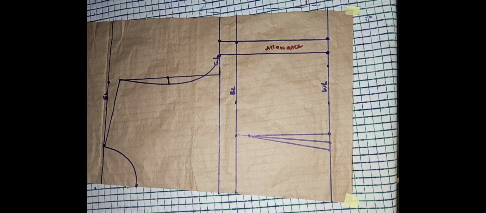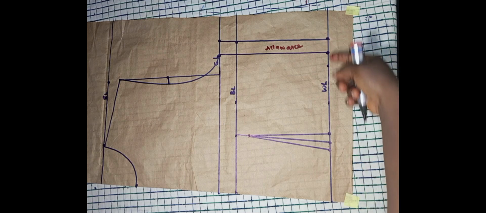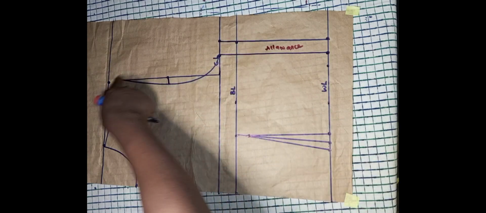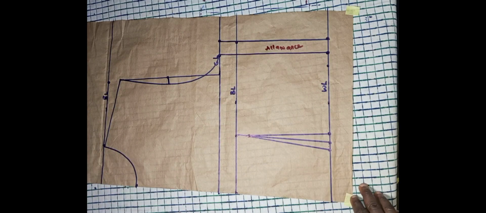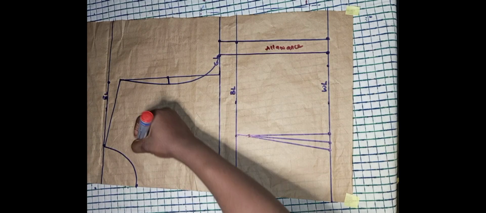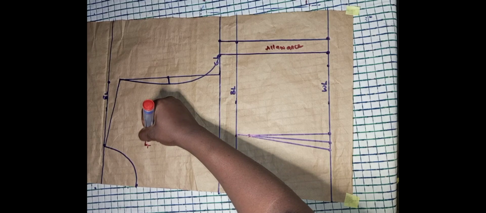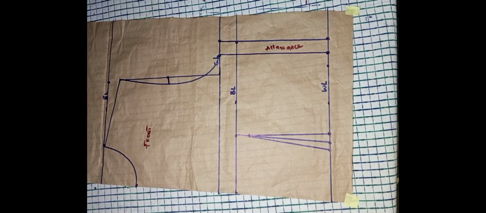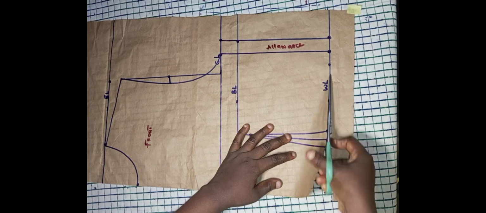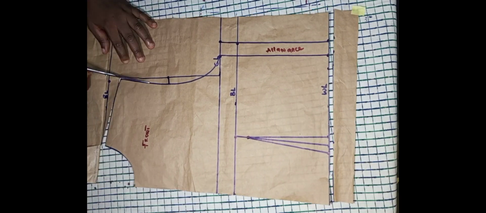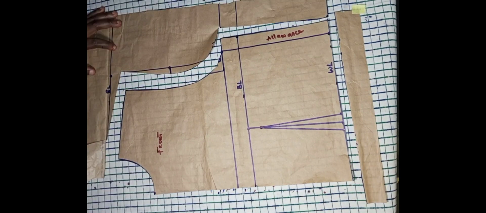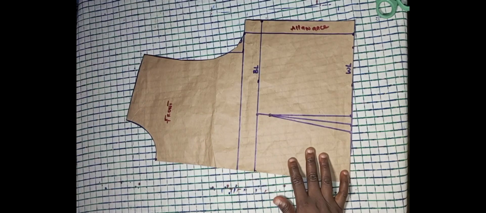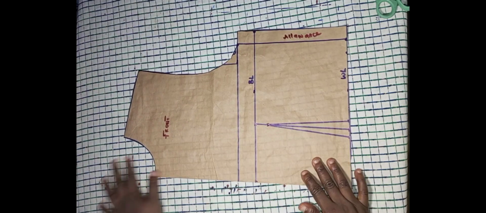Now you can go ahead and add ½ inch sewing allowance at the bottom parts, at the shoulder part, at the armhole part, and the neck part. So this is for my front pattern. I'm going to go ahead and cut this out. Now I'm done cutting the front pattern.